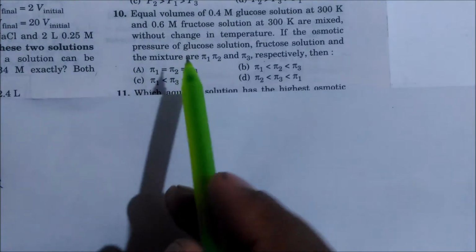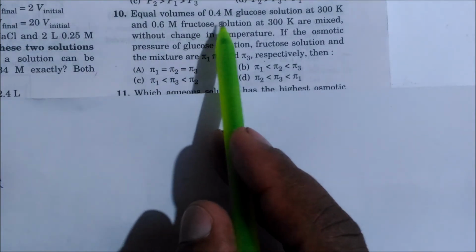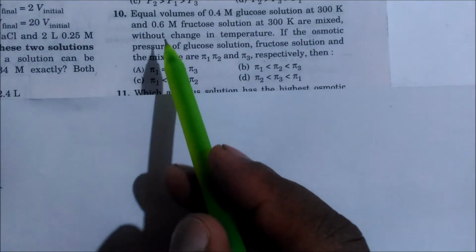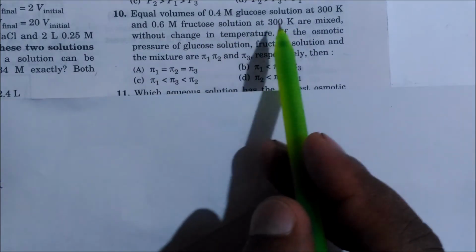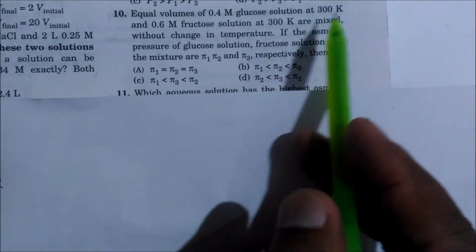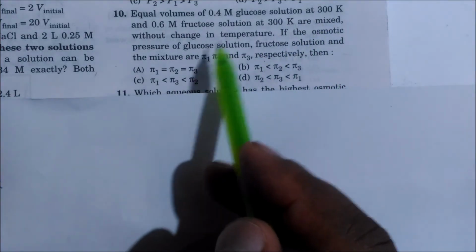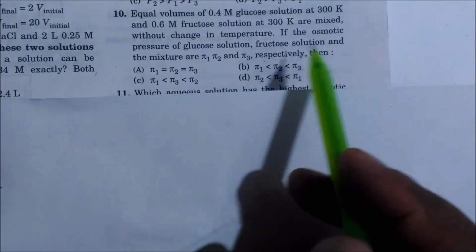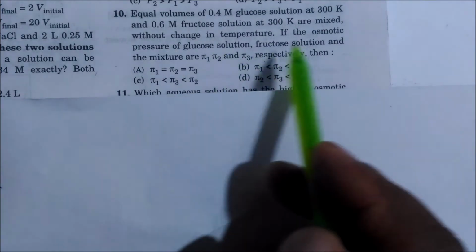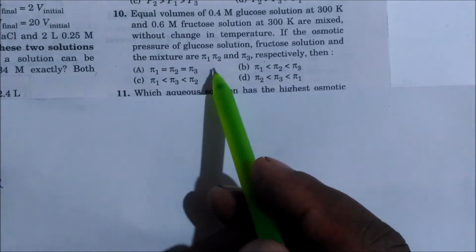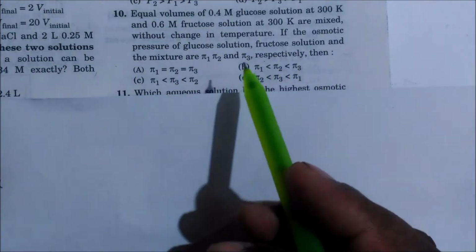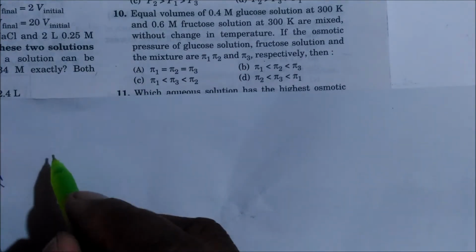Equal volumes of 0.4 molarity glucose solution at this temperature and 0.6 molarity fructose solution at this temperature are mixed. When you mix it, the temperature is constant. If the osmotic pressures of glucose, fructose, these two solutions, and the mixture are pi 1, pi 2 and pi 3 respectively, you have to find the ratio. So first we find pi 1.